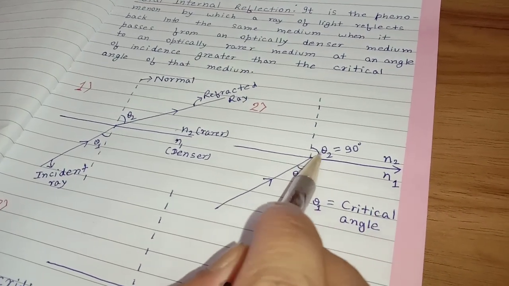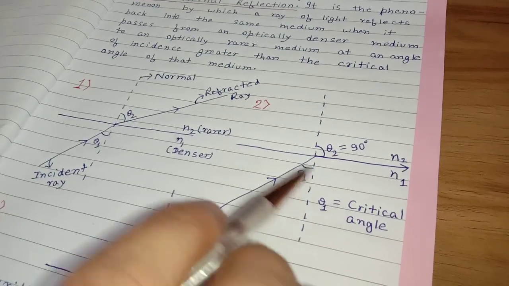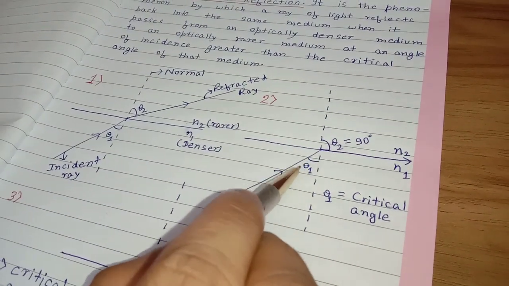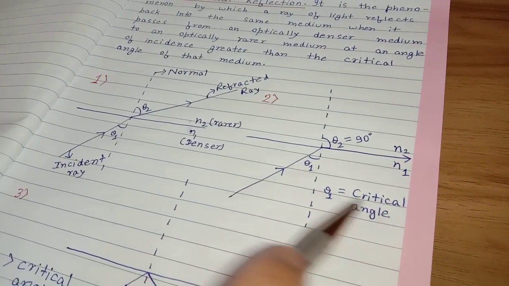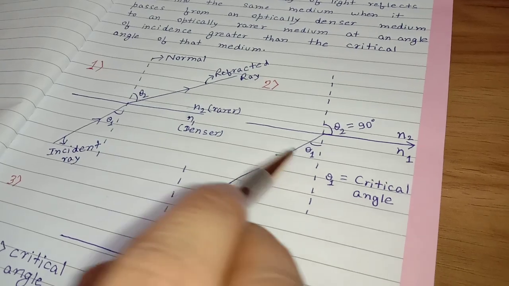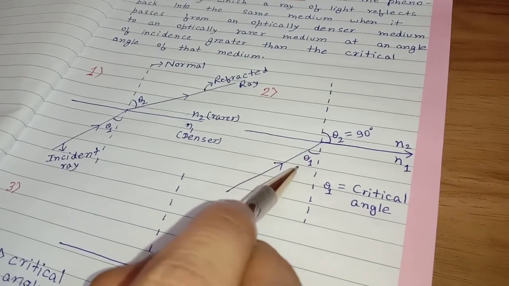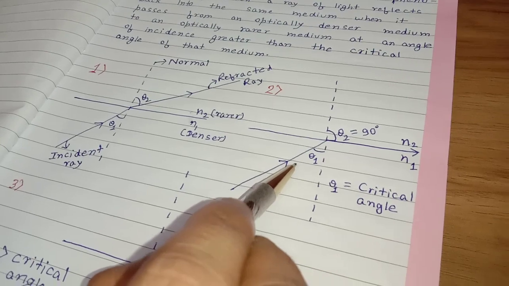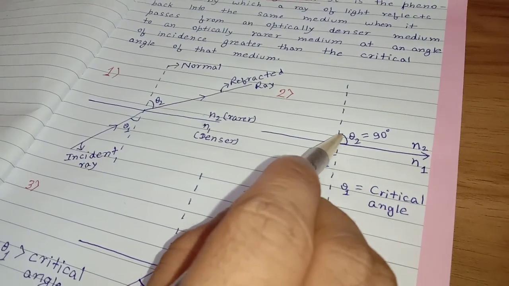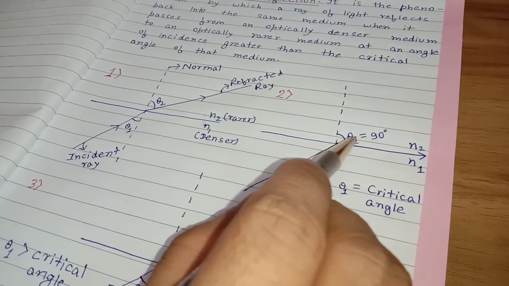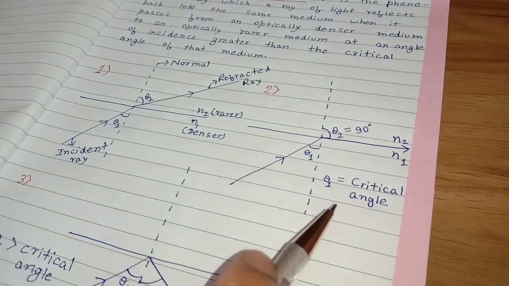So the angle of refraction is 90 degrees, and this angle of incidence theta 1 is the critical angle. So what we can say about the critical angle is that it is the angle of incidence in the denser medium for which the angle of refraction in the rarer medium is 90 degrees. So you understand the critical angle.